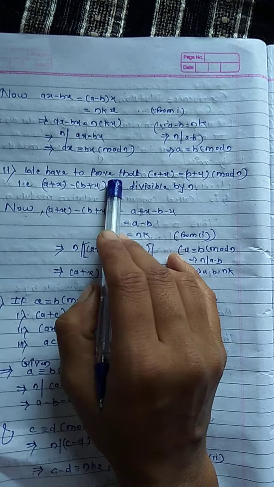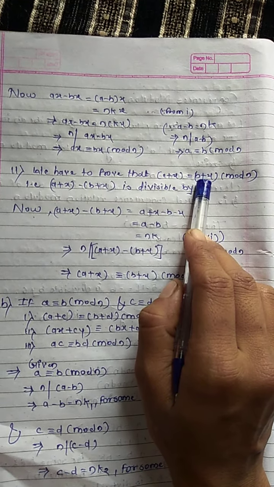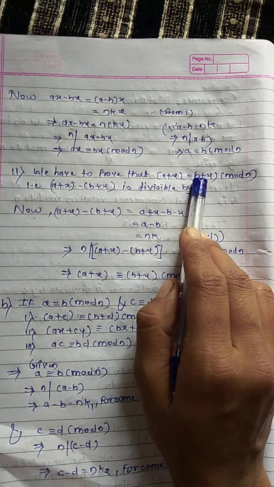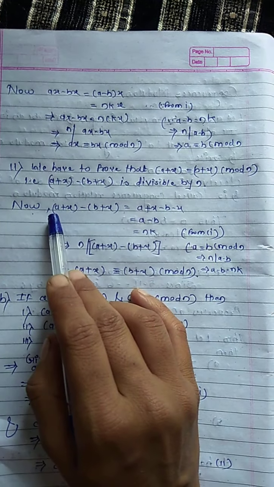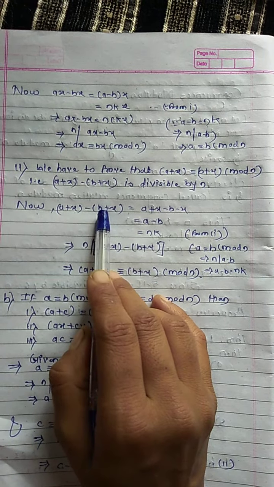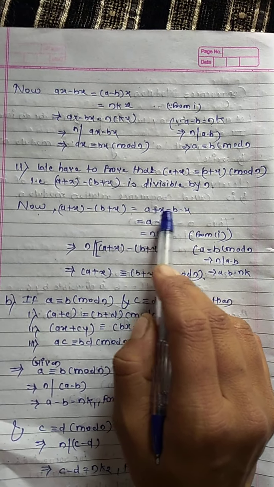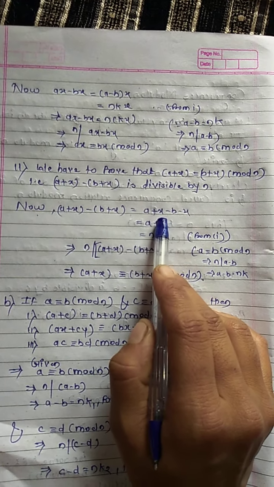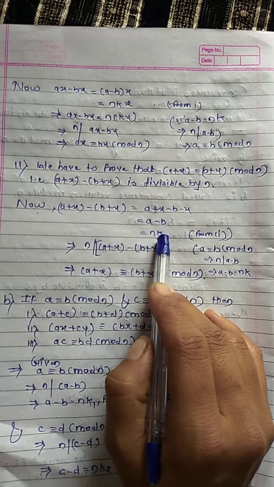Second, we have to prove that a plus x is congruent to b plus x modulo n, that is a plus x minus in bracket b plus x is divisible by n. So consider a plus x minus in bracket b plus x. Solving the bracket, we get a plus x minus b minus x. So a minus b plus x minus x, where x minus x gets cancelled. So the value is a minus b, which is equal to nk.